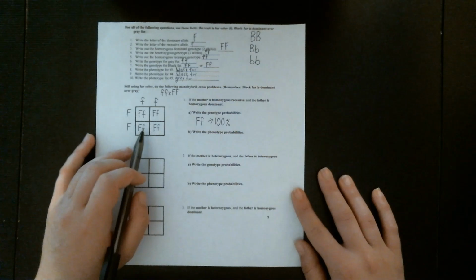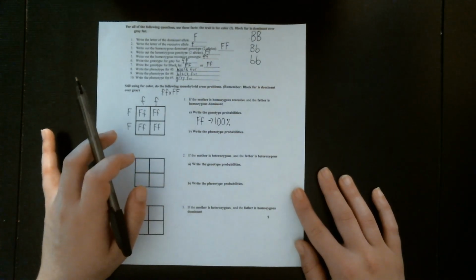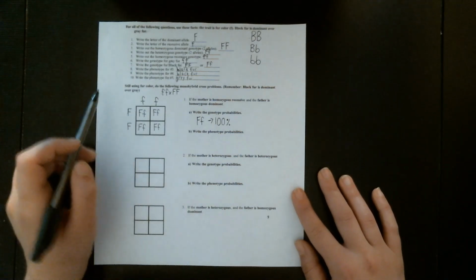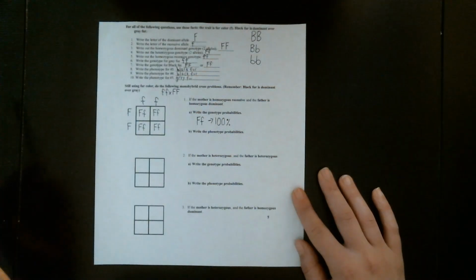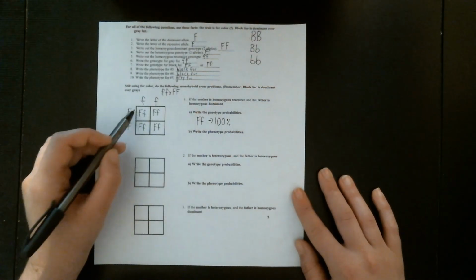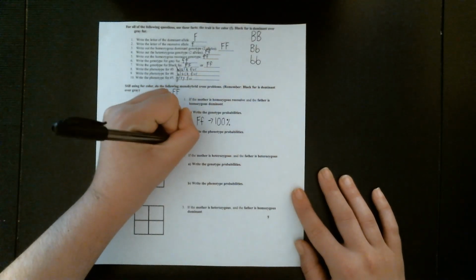And then for phenotype, remember phenotype is what the babies are actually going to look like. We know that all heterozygotes for fur color are going to be black because black is dominant, and we have one black allele in each baby, so they are all going to be black.